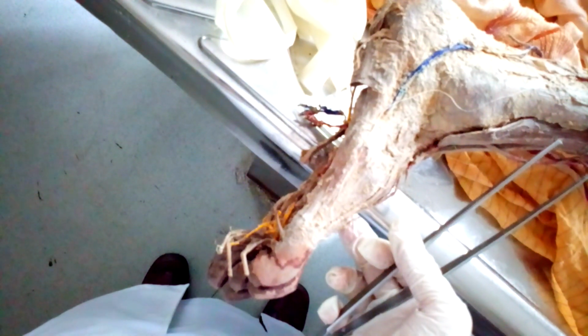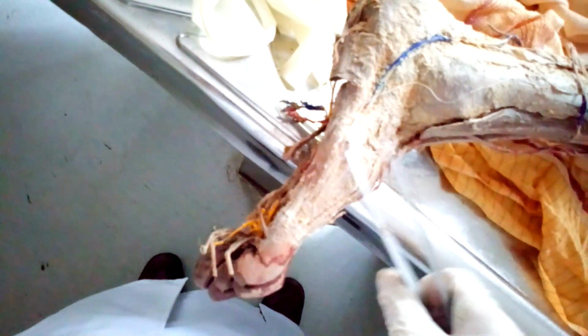Longus originates from the head of the fibula and proximal part of the tibia. It goes down and attaches to the medial cuneiform bone and first metatarsal bone on the foot.